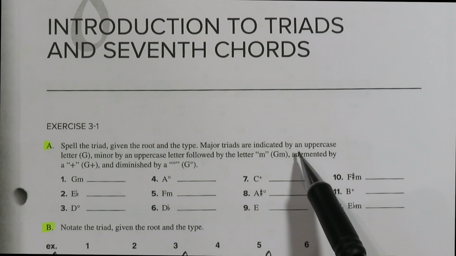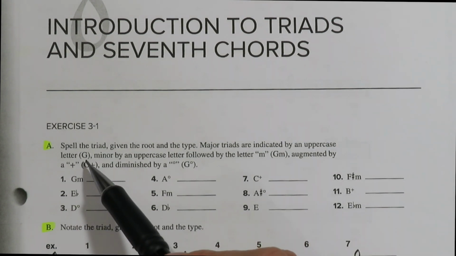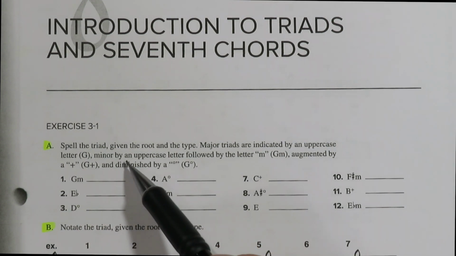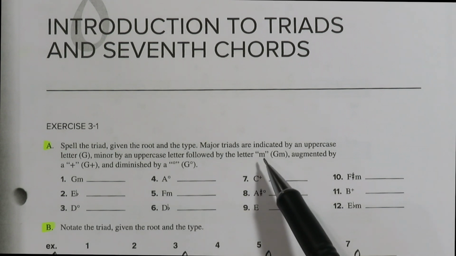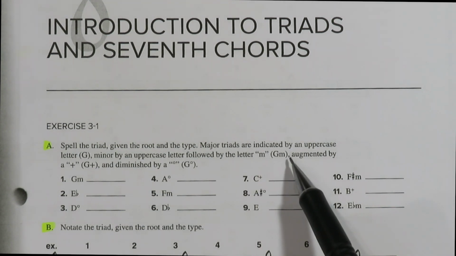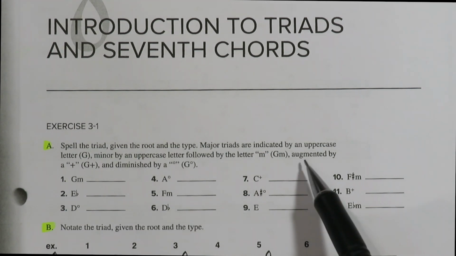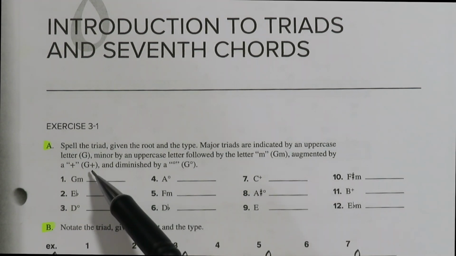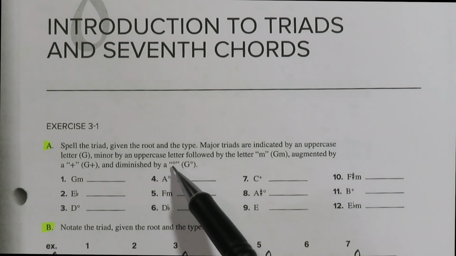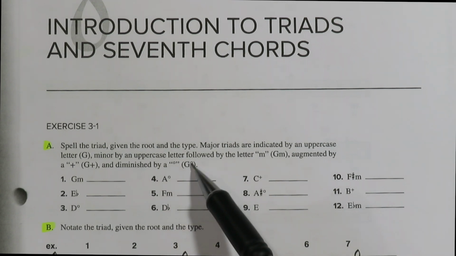Major triads are indicated by an uppercase letter. Minor by an uppercase letter followed by the letter m, which is lowercase for minor. Okay. Augmented with a plus symbol, and diminished with the little degree symbol.